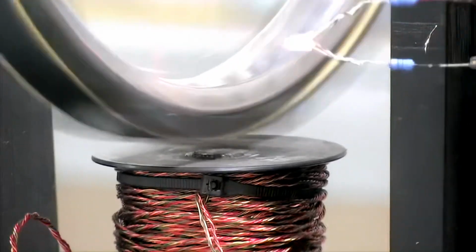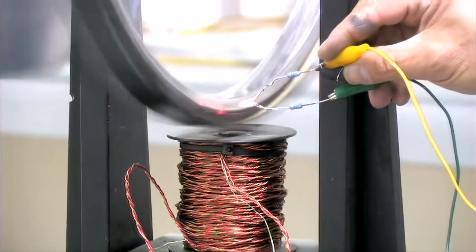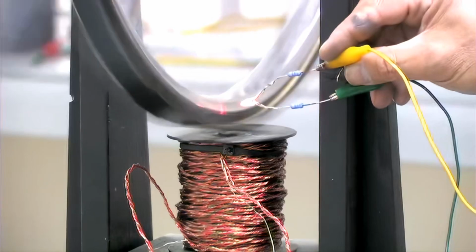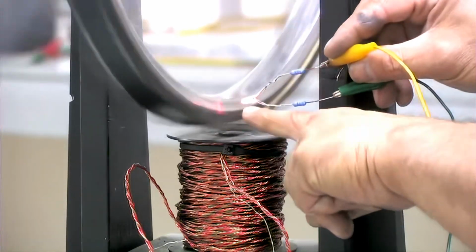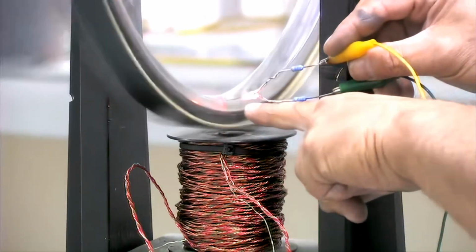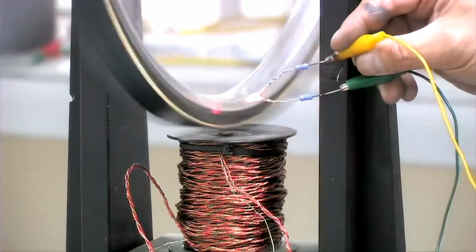So it looks like there it is. It's right there on the green. So it's after the pole piece.